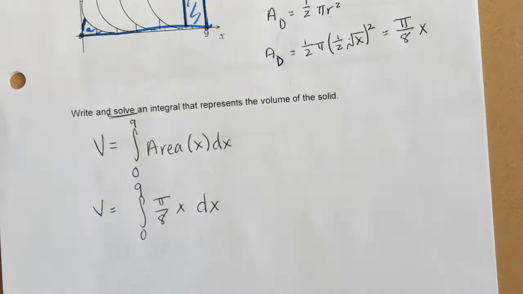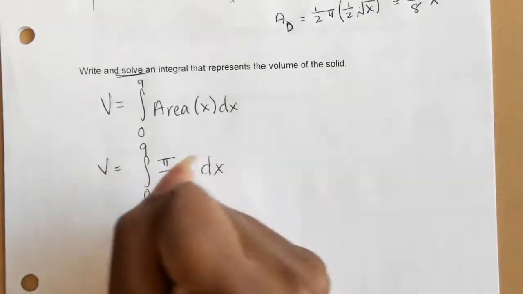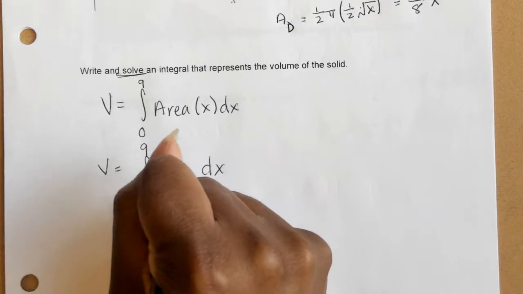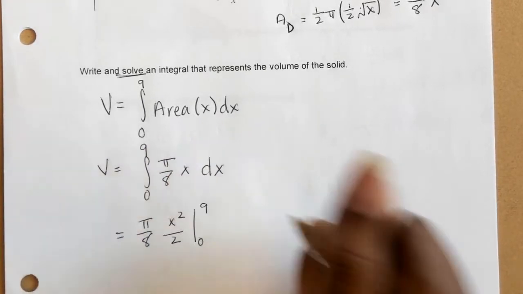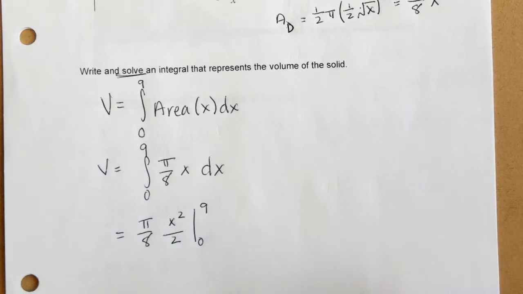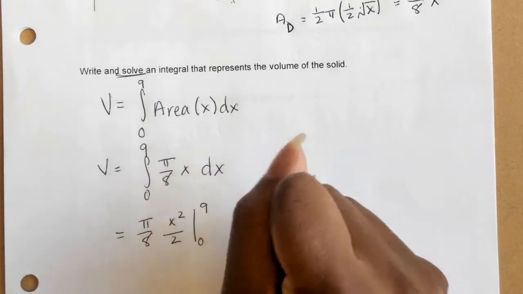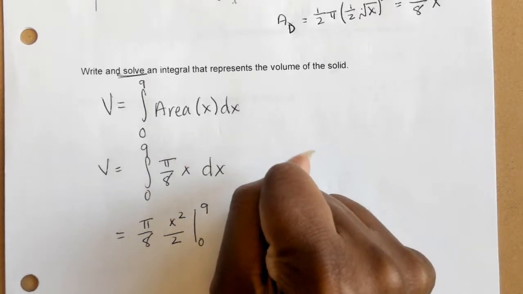And this is asking us to also solve. So when we integrate that, we get pi over 8 times x squared over 2 from 0 to 9, which is equal to 81 pi over 16.